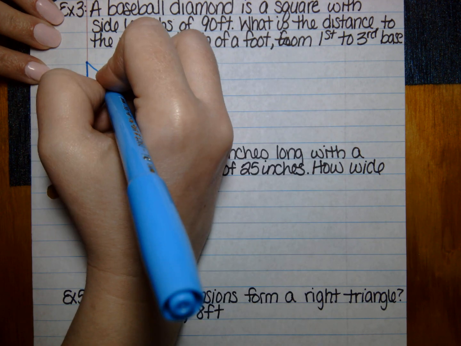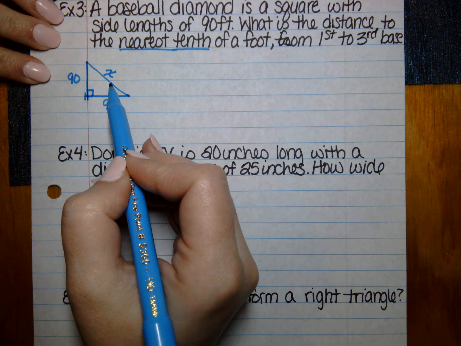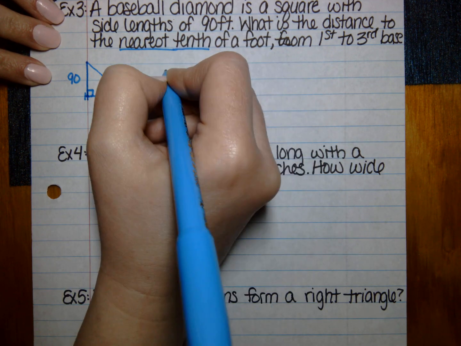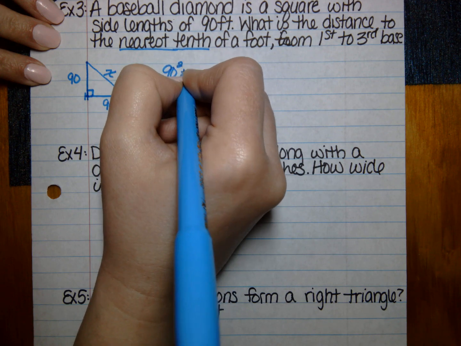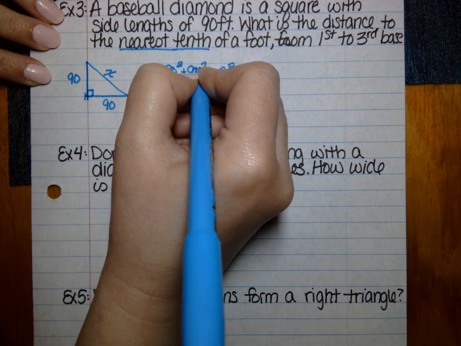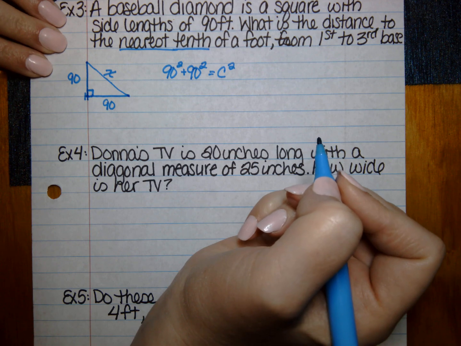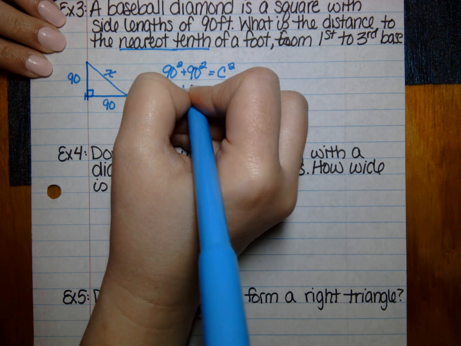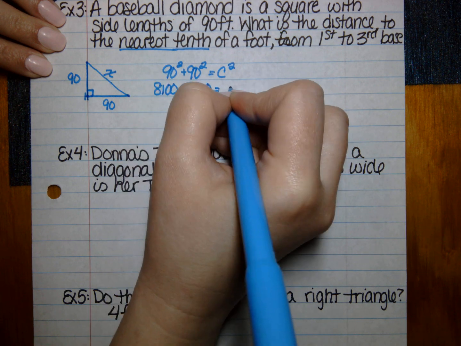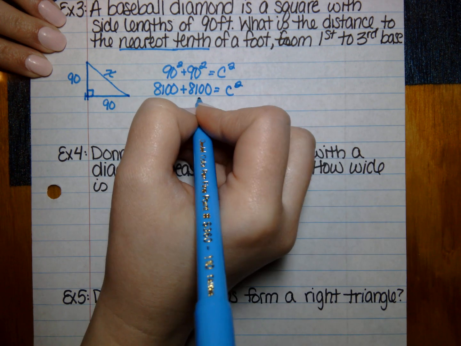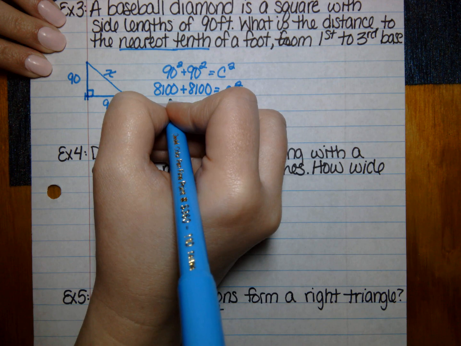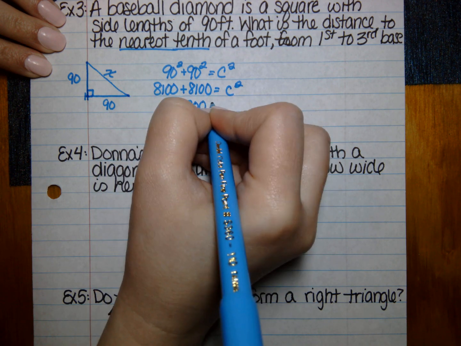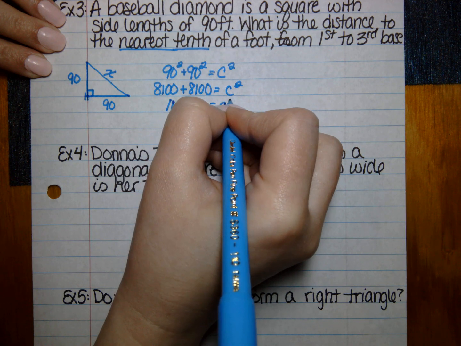Since it's the one opposite my right angle, that's my C. I don't know this piece. I know that A is 90 squared and B is 90 also. When I square both of them, I get 8100 plus 8100 is going to equal C squared. 8100 plus 8100 is going to give me 16,200, which is equal to C squared.